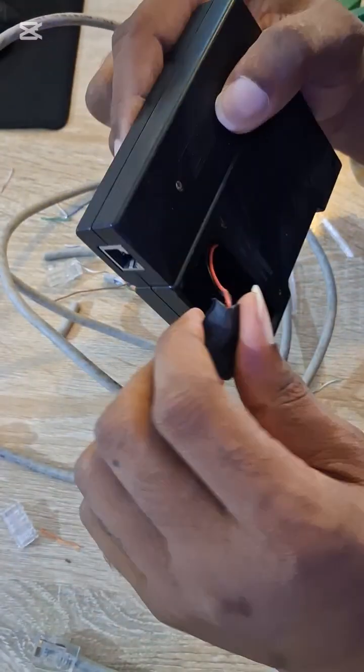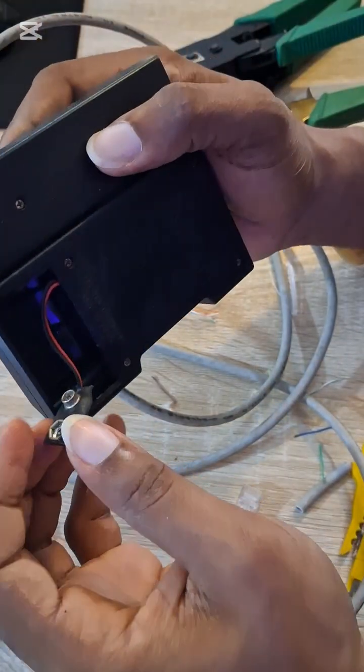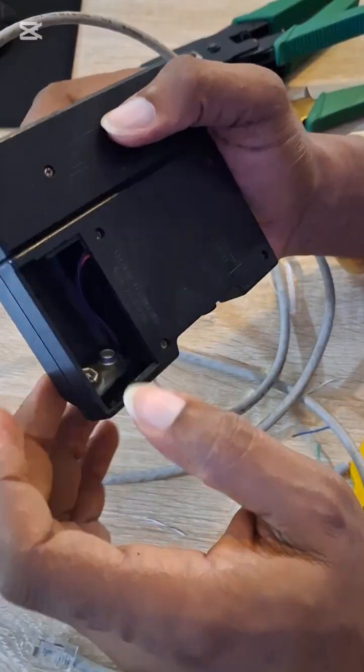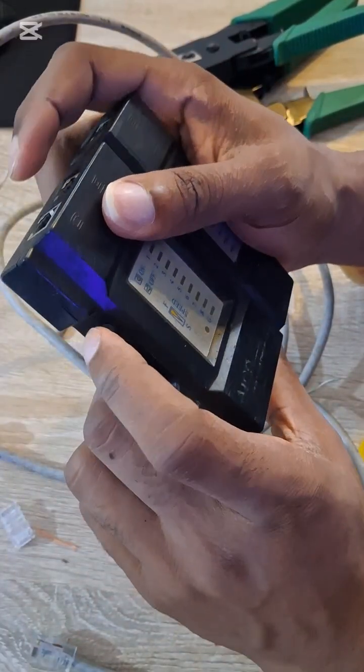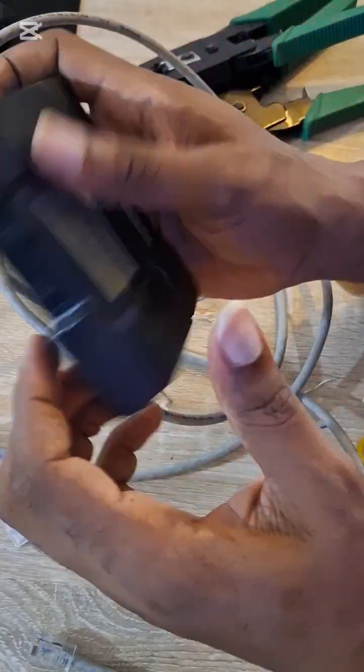Oh, I don't have battery. I don't have battery. I forgot that I don't have battery in the cable tester. I think I misplaced it.